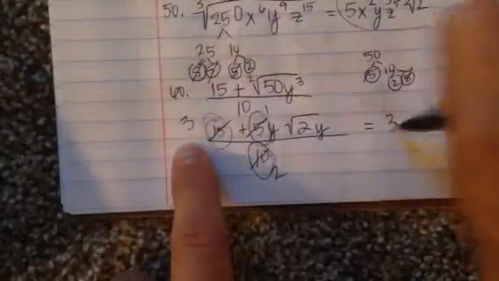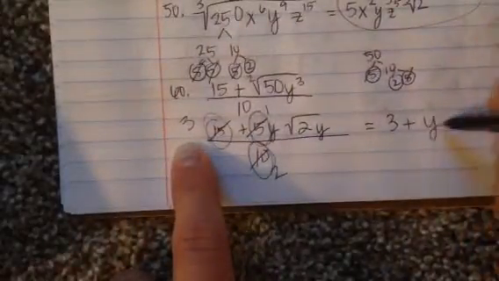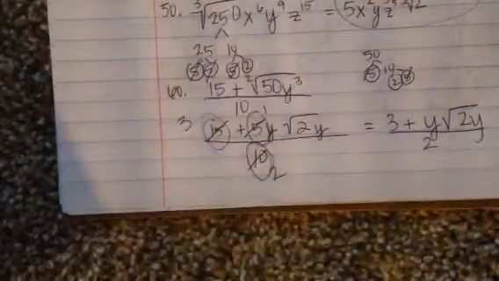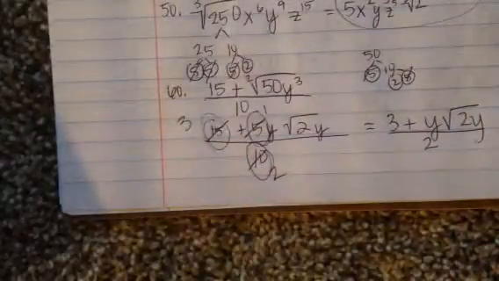Okay, so we'd have 3 plus 1y root 2y all over 2. That's our answer.